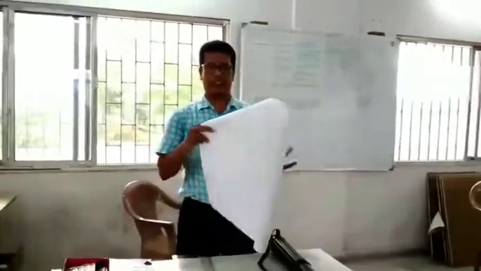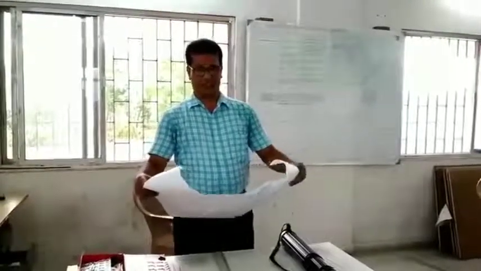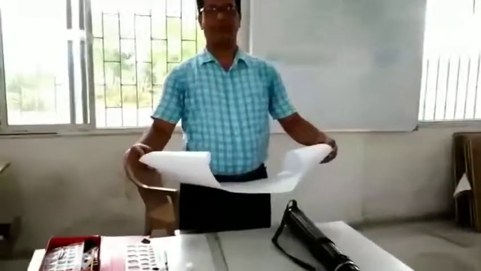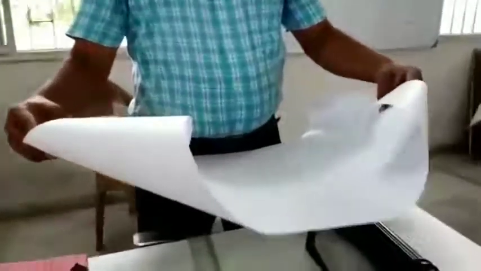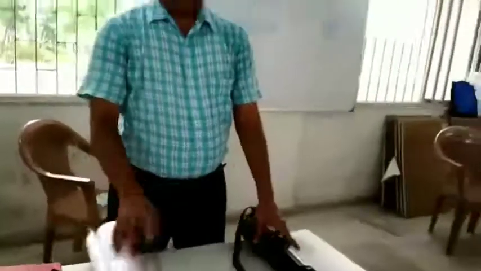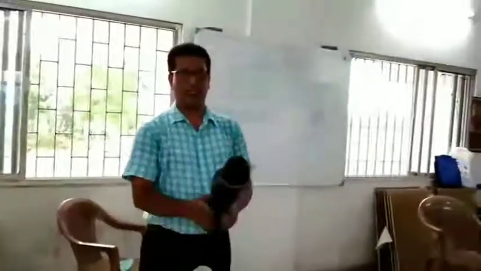First, for this drawing, you need a drawing sheet. This is your drawing sheet. This size is A1 sheet. This dimension is 841 by 594 millimeter. And this is your sheet holder.